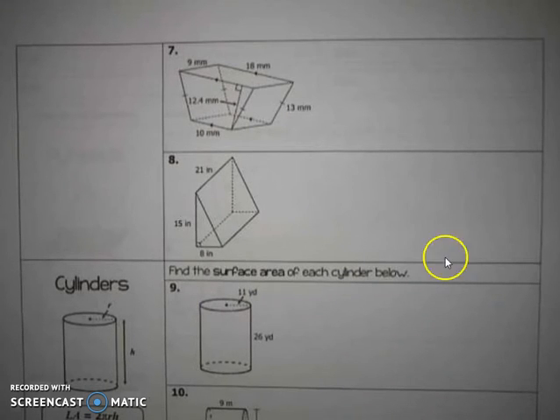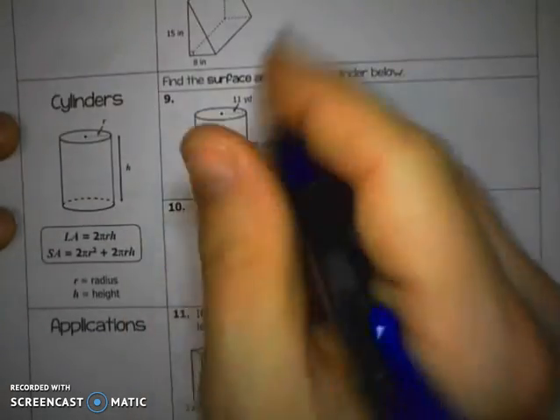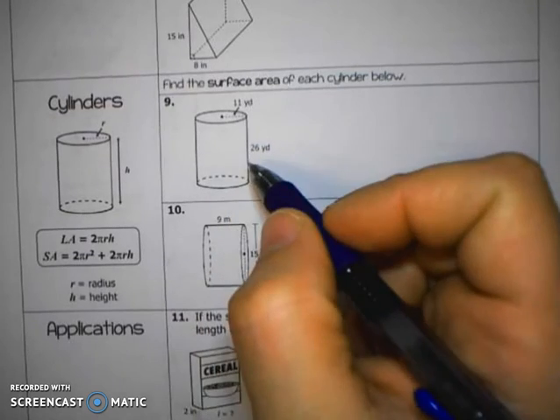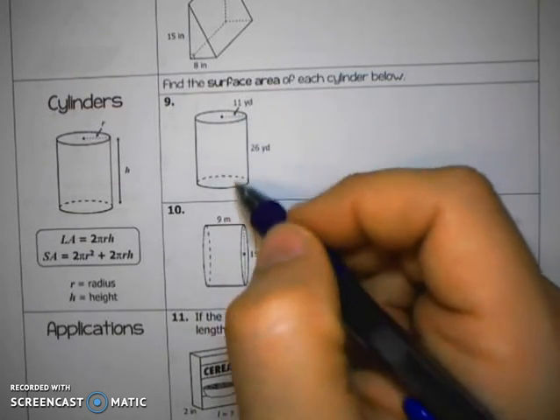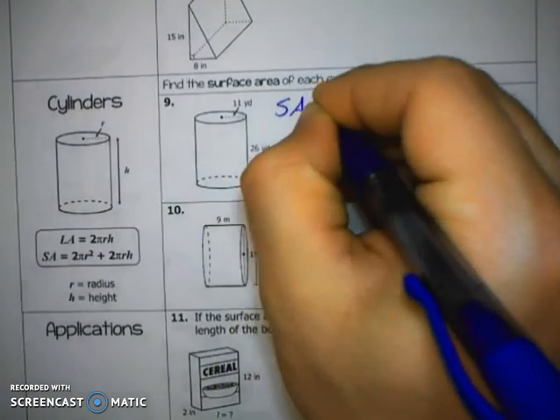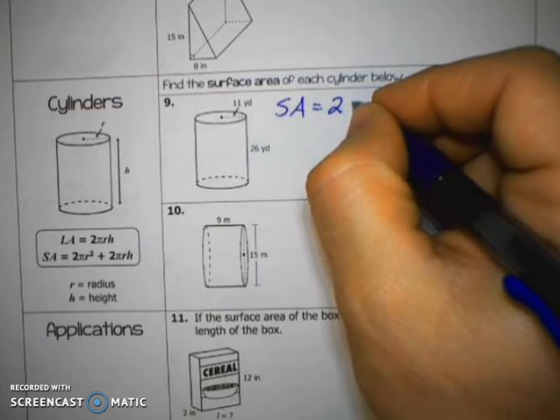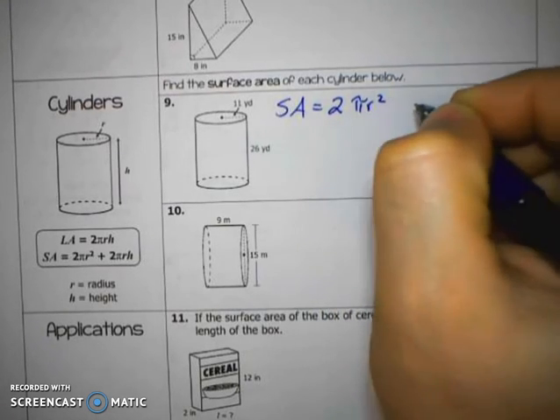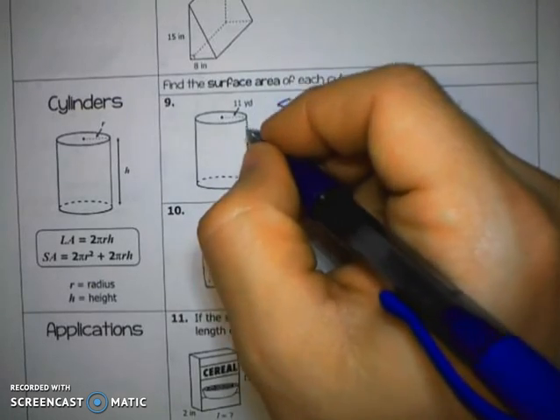Okay, we're going to skip over these 2 examples. We're going to skip over 7 and 8. Okay, and we're going to talk about cylinders, and it works out very much the same way. We're going to find the areas of the 2 bases. So surface area for each one of these is 2, and then the area formula for a circle is pi r squared.